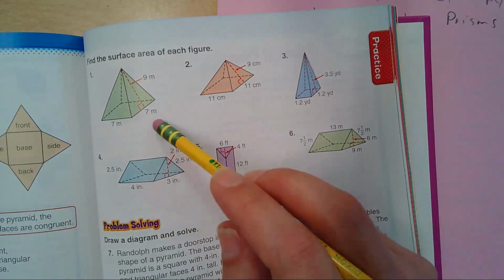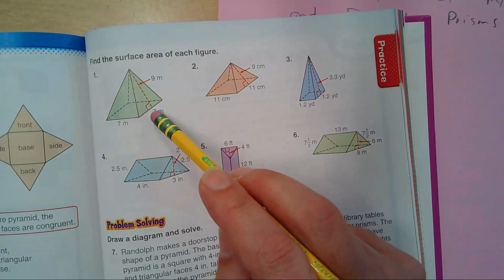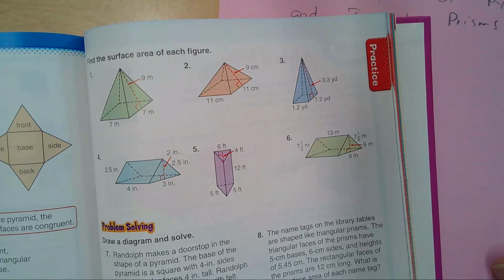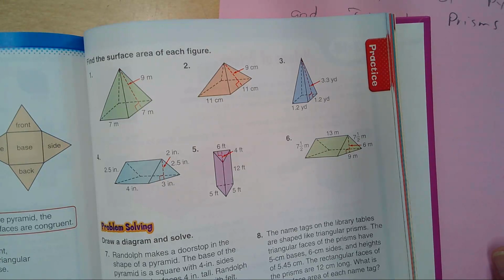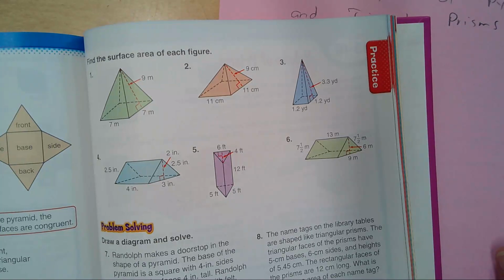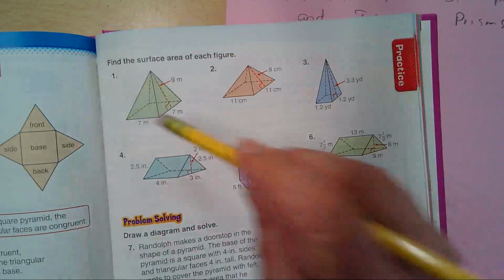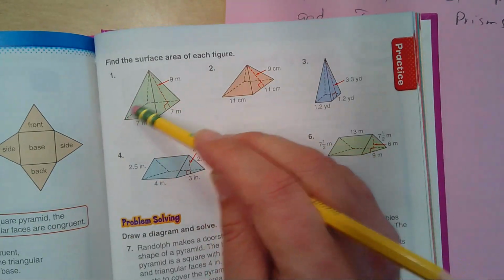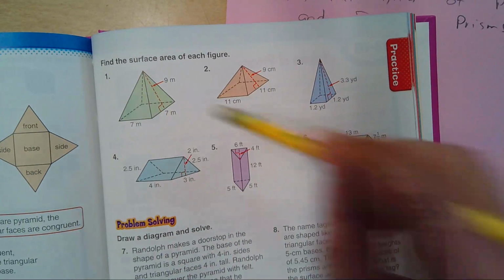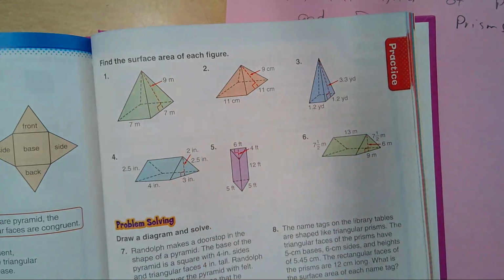In this case, for the pyramids, the bases are squares, but for the prisms, the bases are triangles. So same general concept that we talked about yesterday: if I look at number 1 here, when I'm finding surface area, what am I trying to figure out? Well, I need to figure out the area of this base here on the bottom, but I also need to figure out the area of all these 4 triangles here.